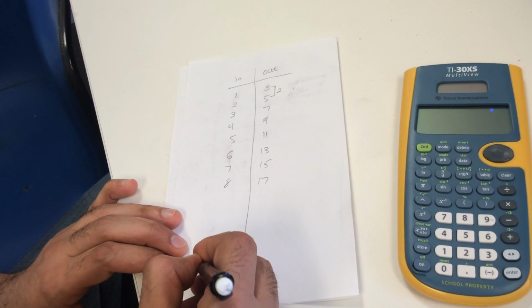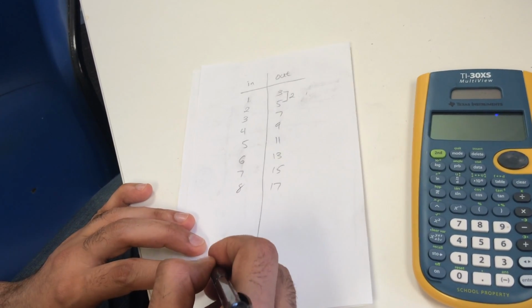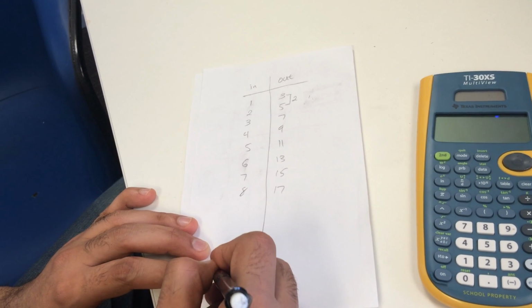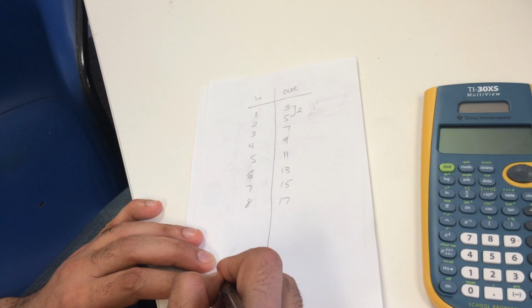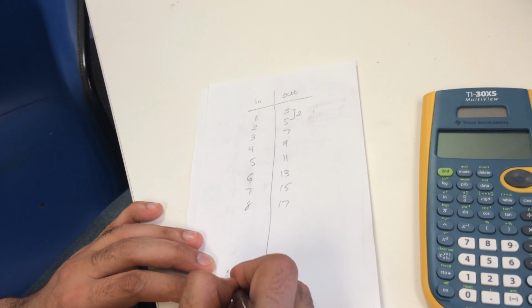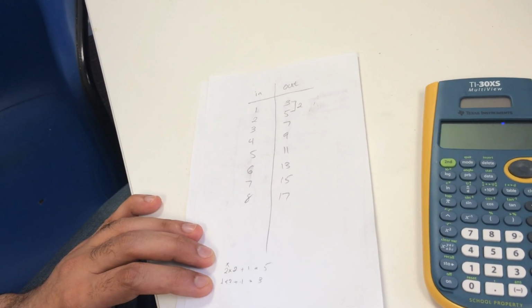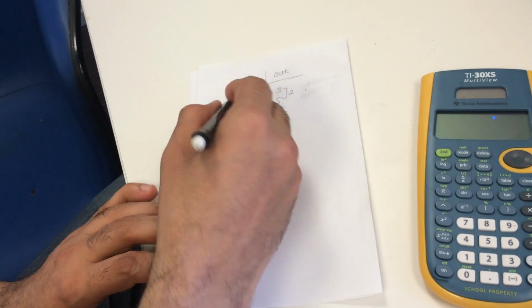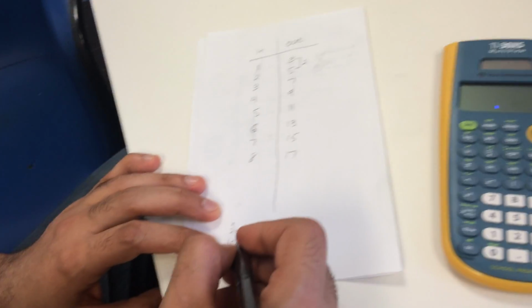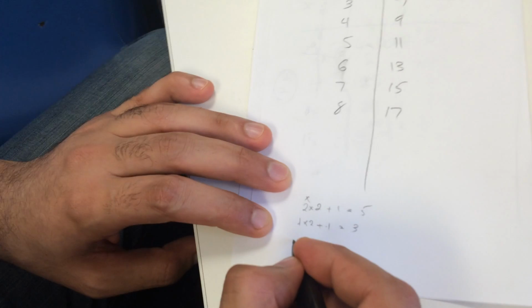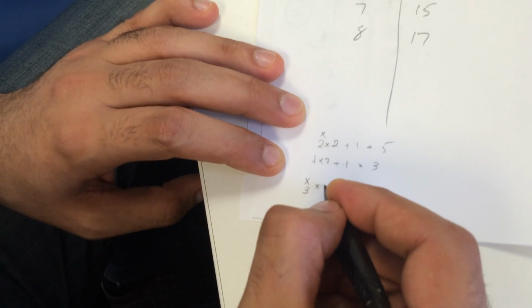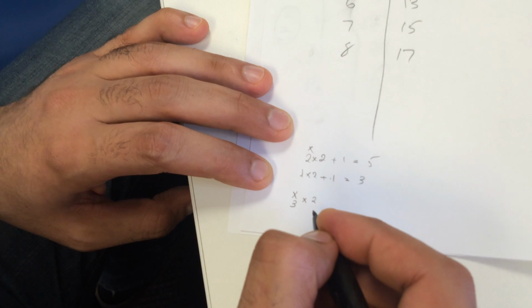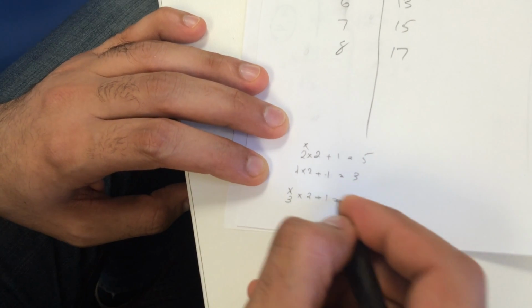If we do that, so if that's the x, 1 times 2 is 2 plus 1, 3. That could work, right? So if it's times 2 plus 1, that also gives us 3. Let's try the x is 3 times 2, that's 6 plus 1.